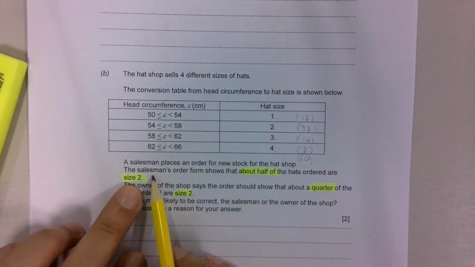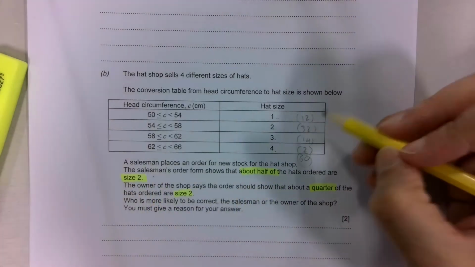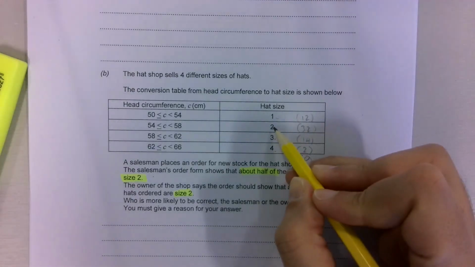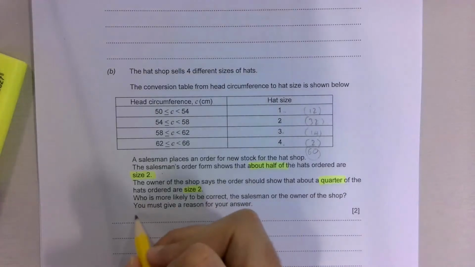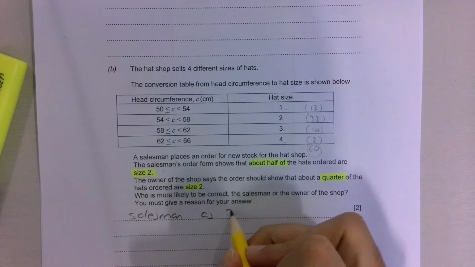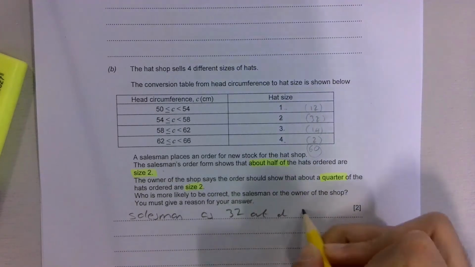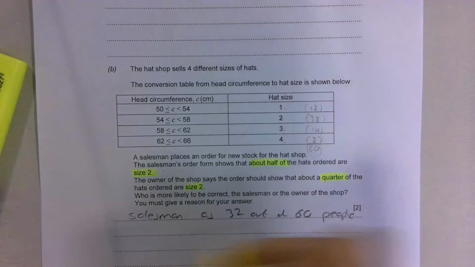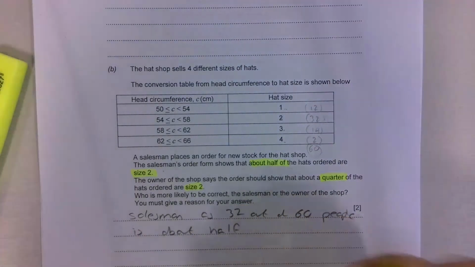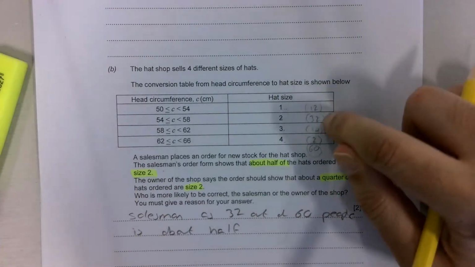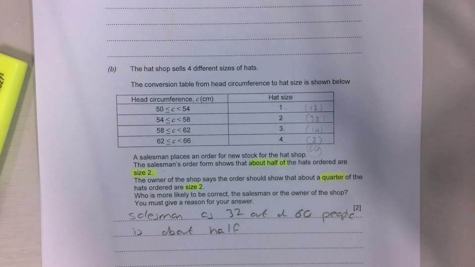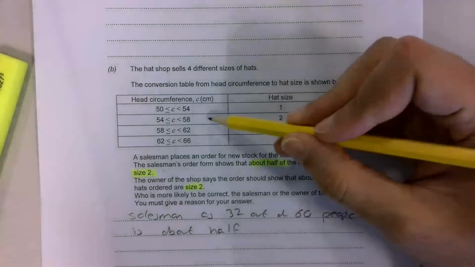So let's have a little look at the salesman order. The salesman reckons about half. Well, let's have a look at the actual numbers involved. There were 60 people altogether, and 32 of them are size 2. So the salesman is right. Okay. So because you've got 32 people who have a hat size of 2, and you've got 60 people altogether, that's about half, isn't it?